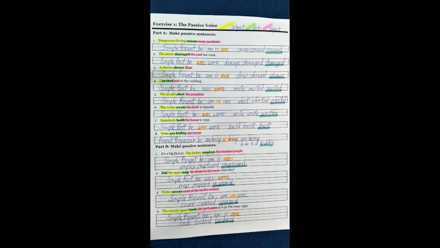Number 8, trees are hiding the house. Subject, trees. Verb, are hiding. Object, the house. Are hiding is present progressive. Be verb for present progressive: am being, is being, are being.